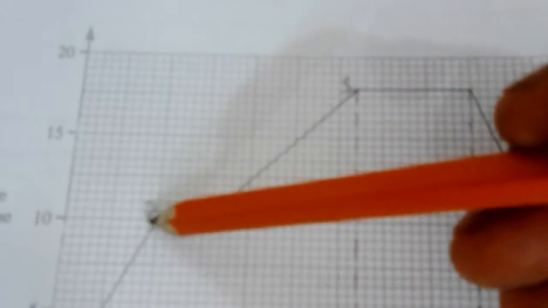Then it asks, how far is the park from the shopping center? Go back to your graph. This is the shopping center and this is the park. How far simply means the distance between the shopping center and the park. Now at this point, this is 5 kilometers, 10 kilometers, like that. If this is 5 kilometers, you find out that 2 tiny boxes represent 1 kilometer, 1 kilometer, 1 kilometer.